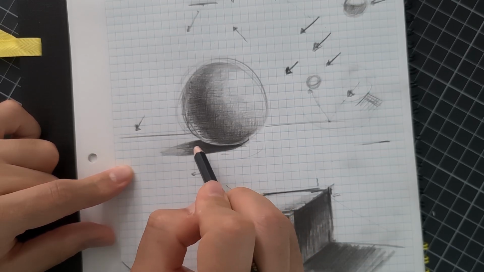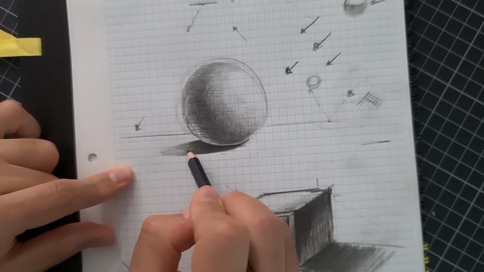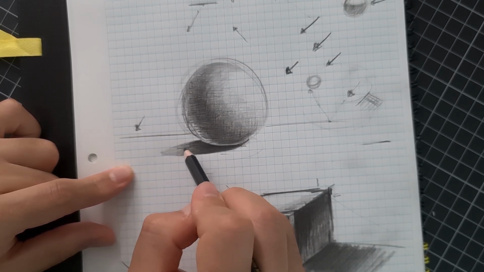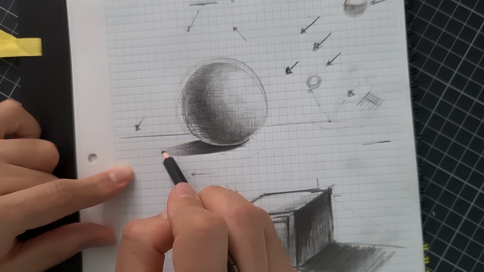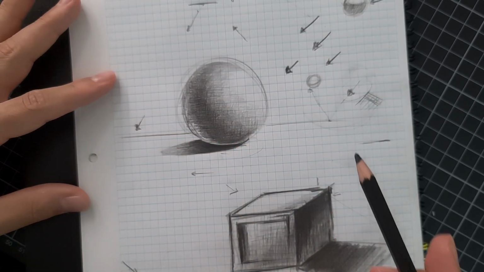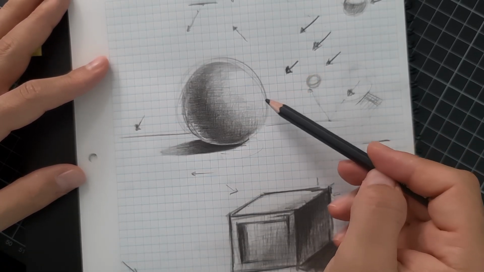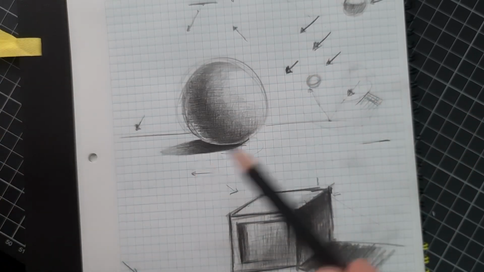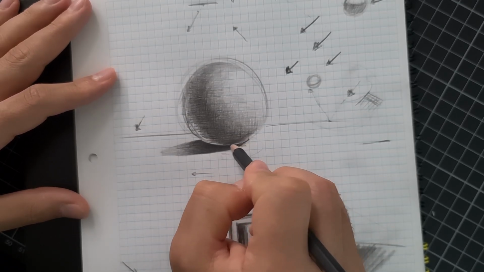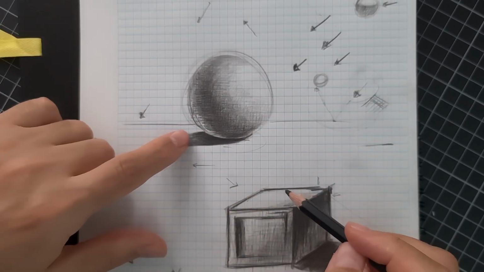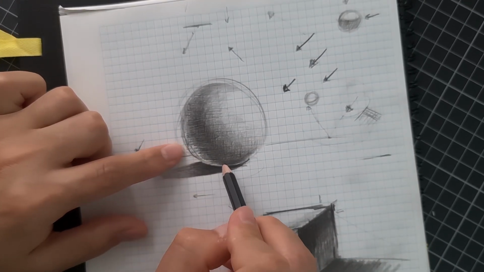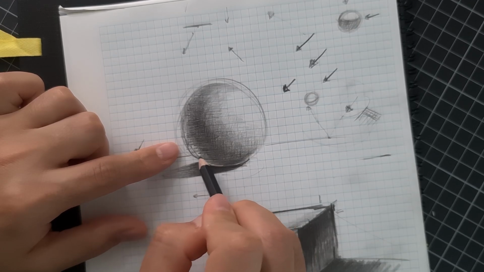So I start really hard, pressing really hard on the pencil, and then less pressure, and less pressure. So it's gonna look approximately like this. The light and shadow looks pretty good actually, but I can go a little bit further by adding a little bit more details. For example, this light area is way too big, so maybe we can reduce it a little bit.